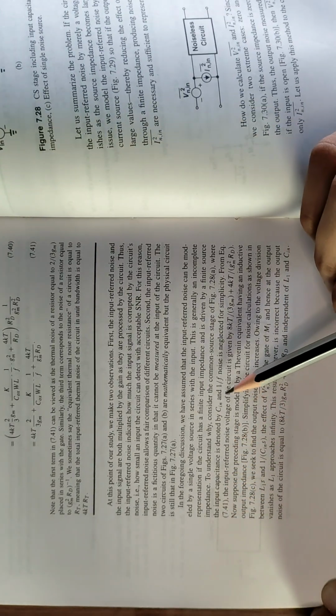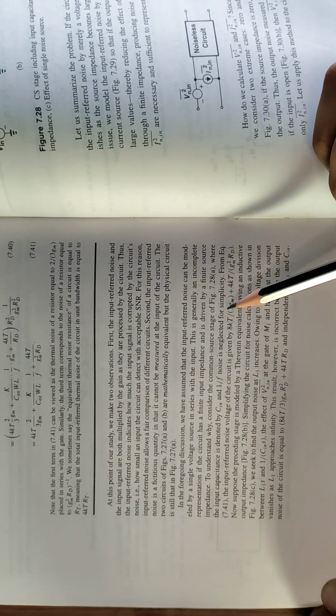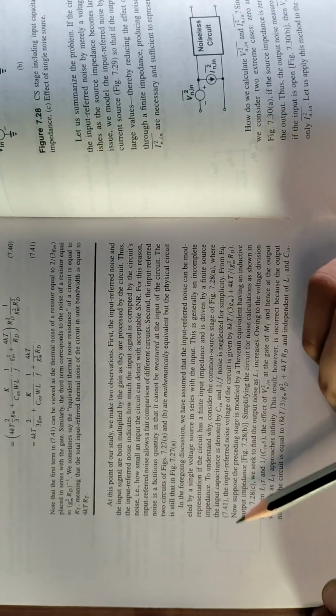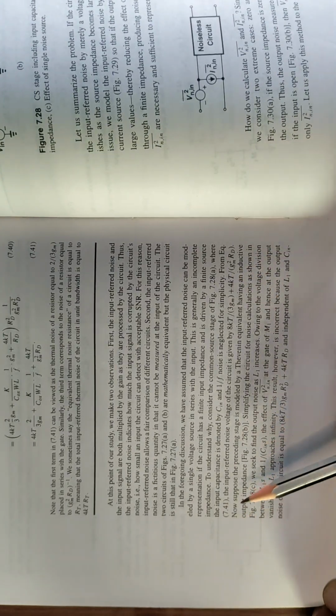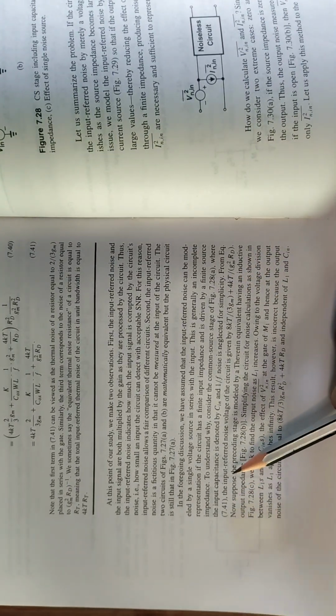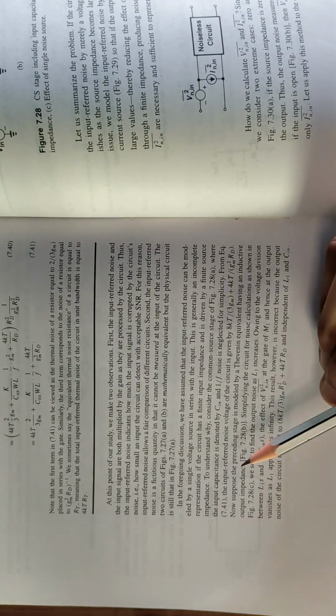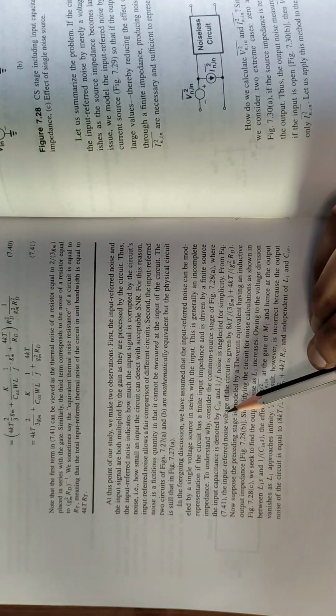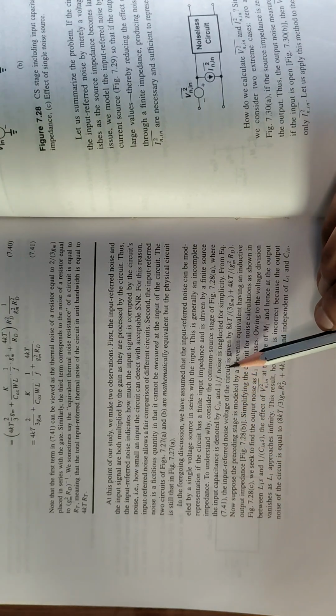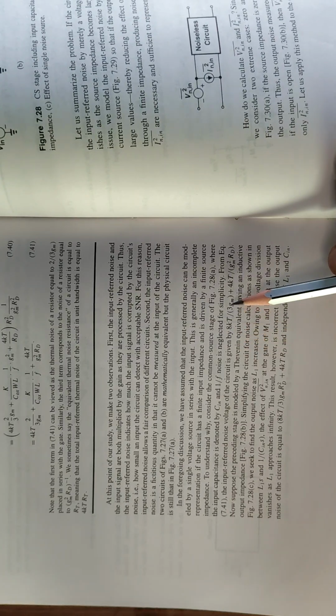To understand why, consider the common source stage of figure A, where the input capacitance is denoted by Cin, and 1/f noise is neglected for simplicity.